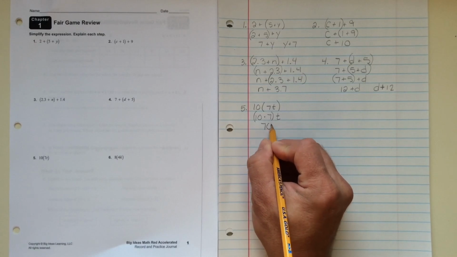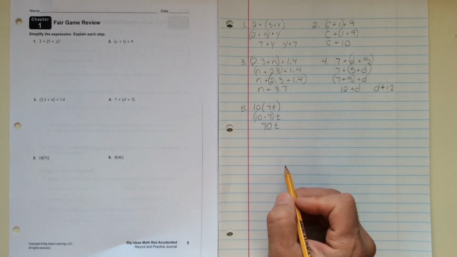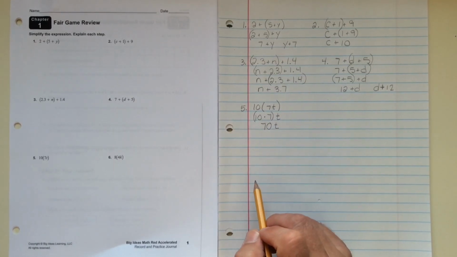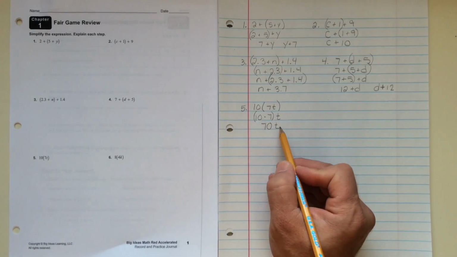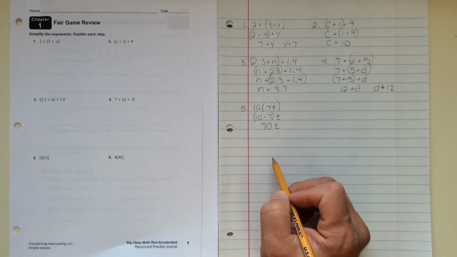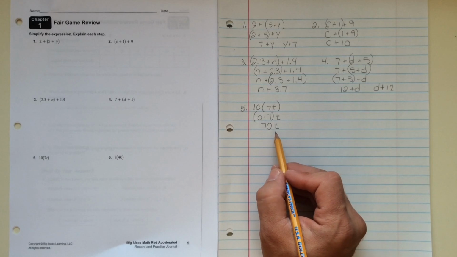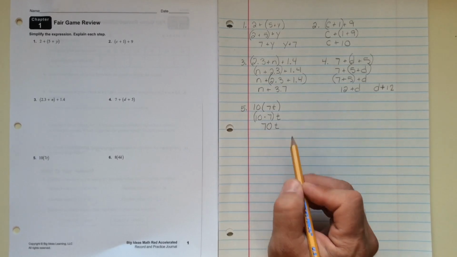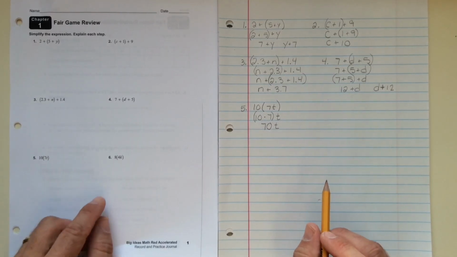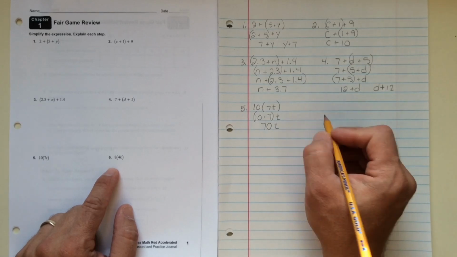That'll get a 70t. We can't do anything more than that. 70t. If somebody came in and told us what t was actually worth, for instance, t is 2, then we could multiply 70 times 2 and totally simplify this, but we don't know what t is, it's just a variable.